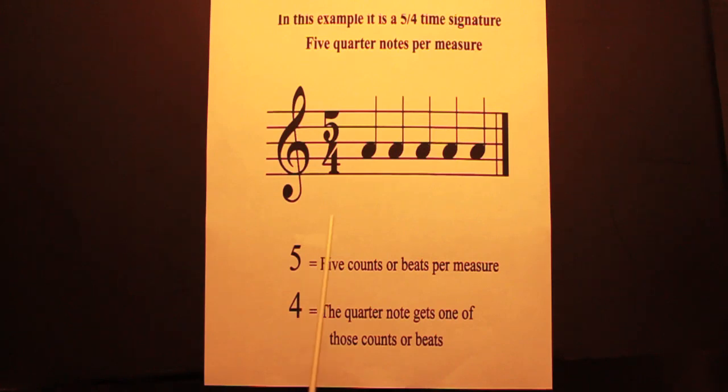Here's kind of an odd one because it's not even meter, it's 5/4. There is much music written in 5/4. That means that there's 5, 1, 2, 3, 4, 5 quarter notes in each measure. 5 counts or beats per measure, and the bottom number tells us what kind, and in this case it's the quarter note that gets one of those beats.